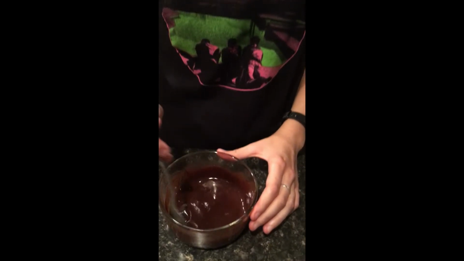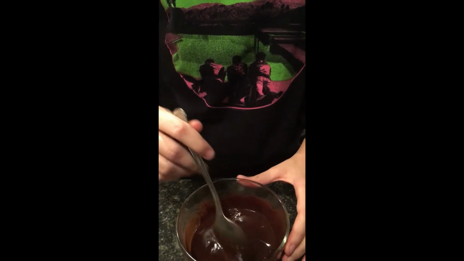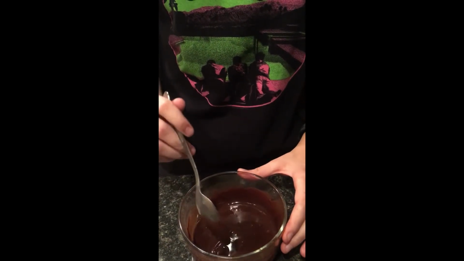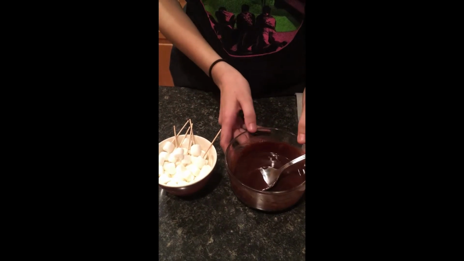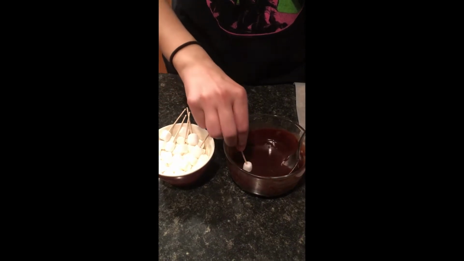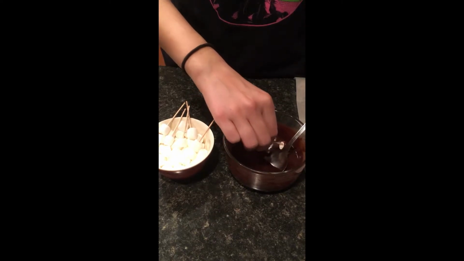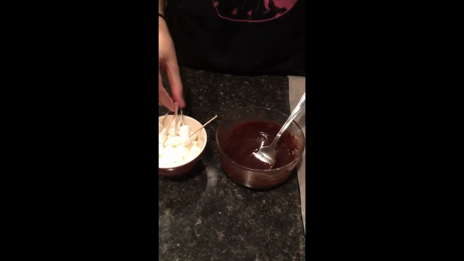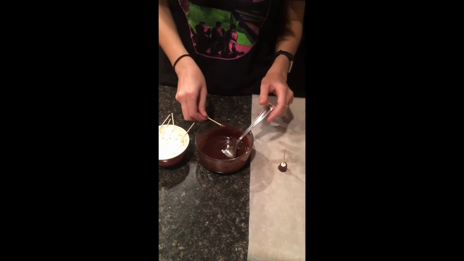Can you see the steam when I stir it? That is the vaporization, which is some of the moisture leaving the liquid. Alright, so now that my chocolate is a liquid, as you can see, I'm going to take these marshmallows and dip them in the chocolate, and then I'm going to put them in the refrigerator and see if I can get it to go back into being a solid.